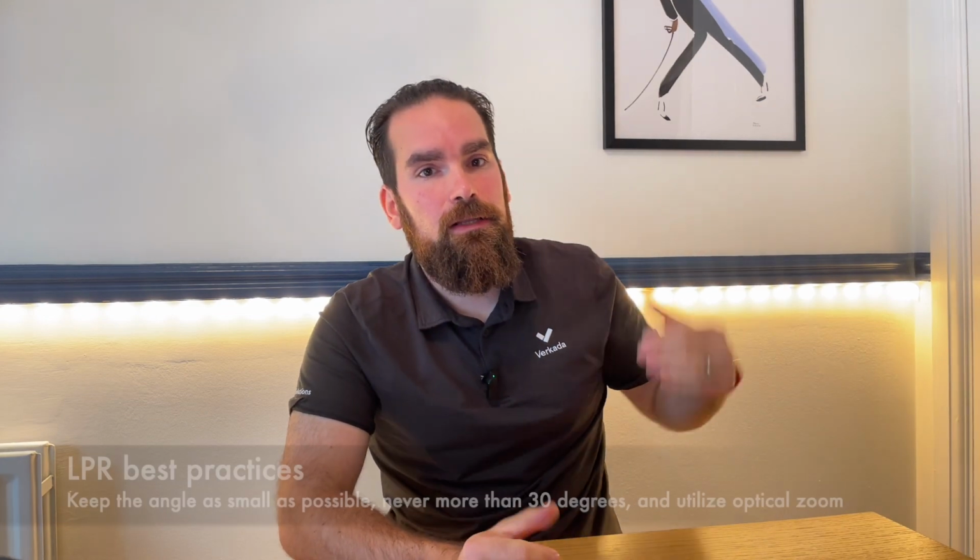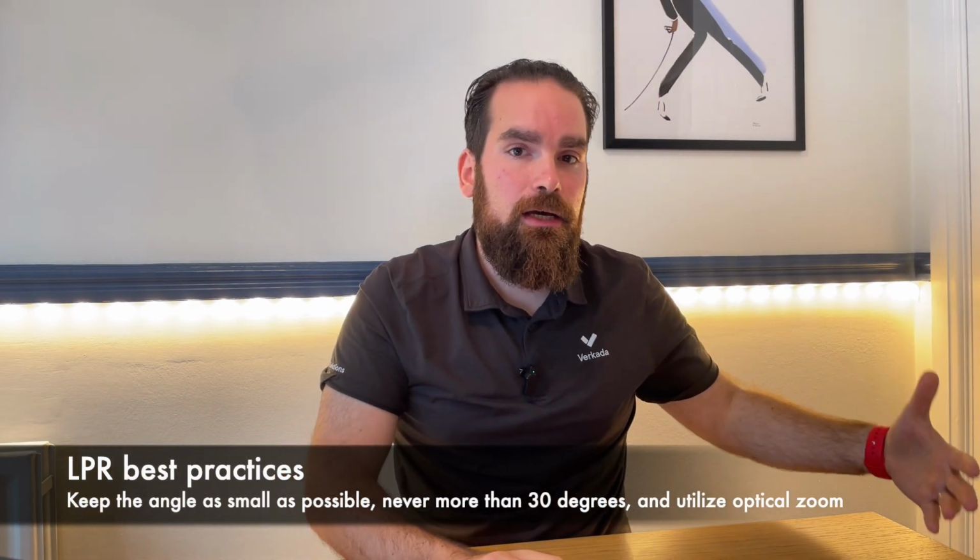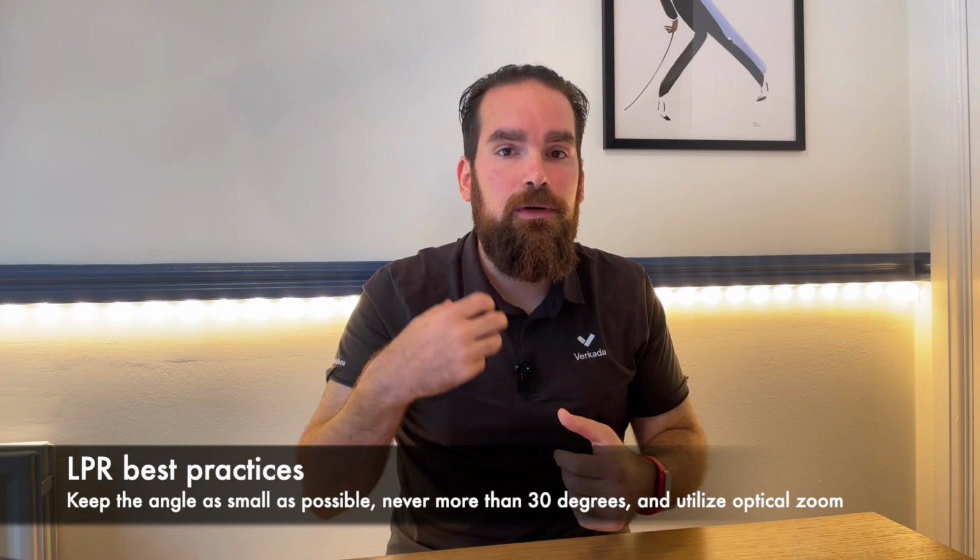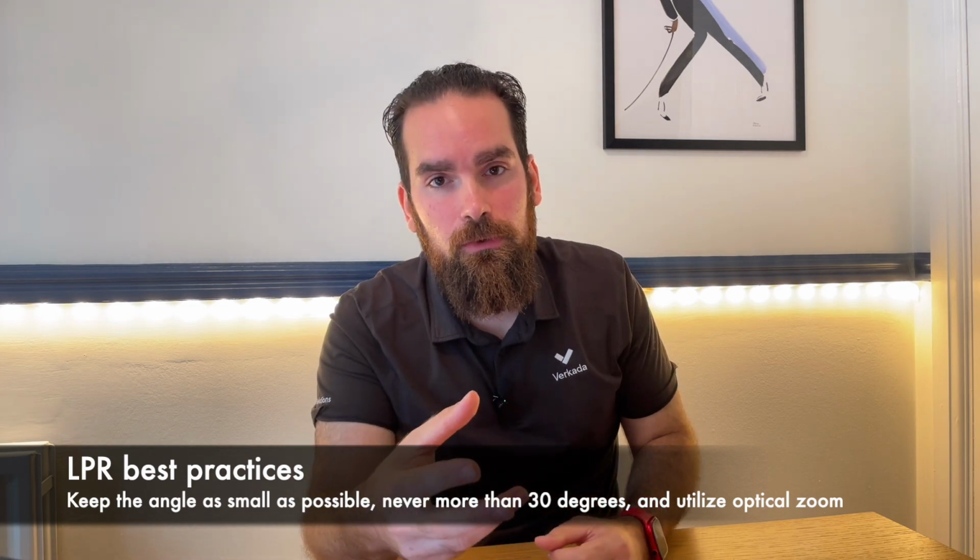But I can imagine that there are certain scenarios where you cannot place that camera in such a perfect angle. So this is where you'd put it maybe further back to one side, and you use optical zoom to bring it closer to the entrance or the exit. But again, make sure that the angle is not too steep, because if it is, number plates will still most likely be picked up, but the numbers or letters might be misinterpreted by the algorithm.